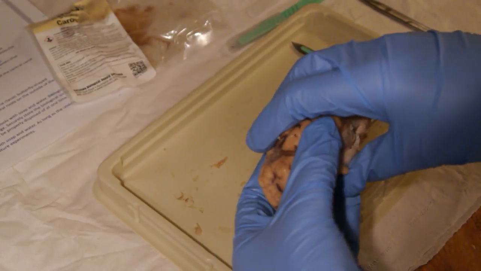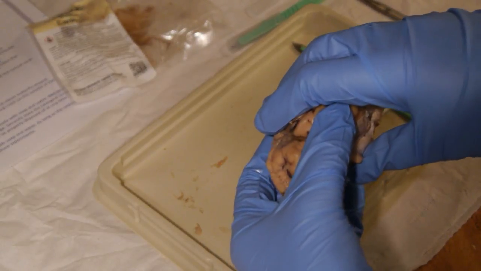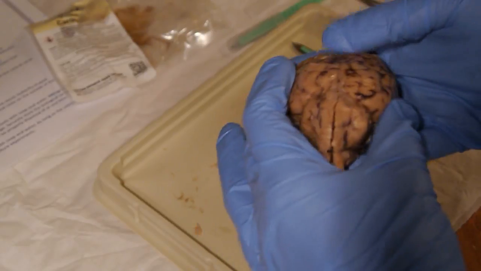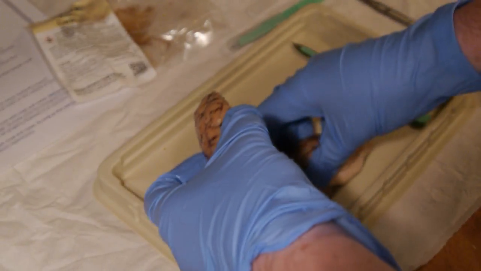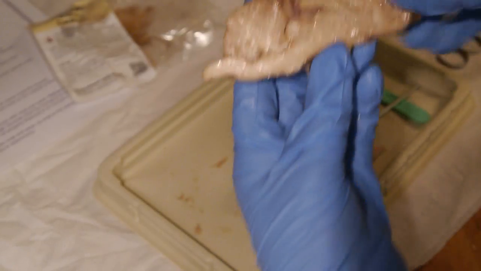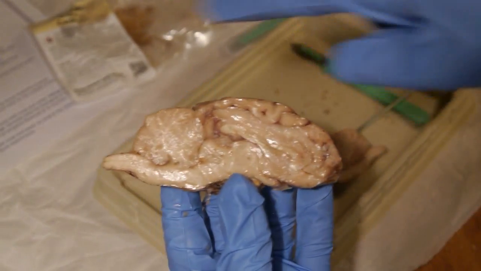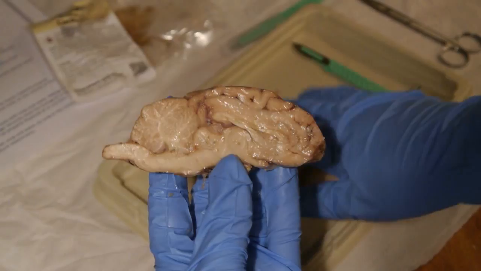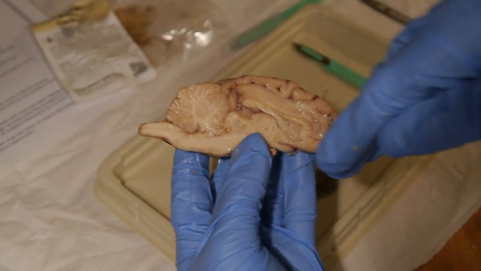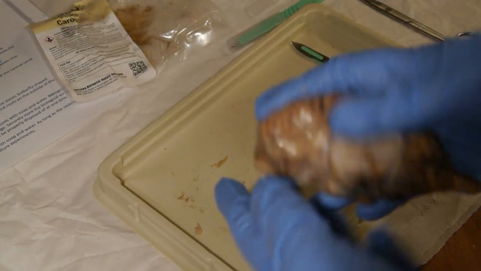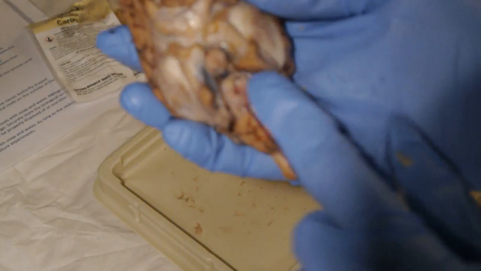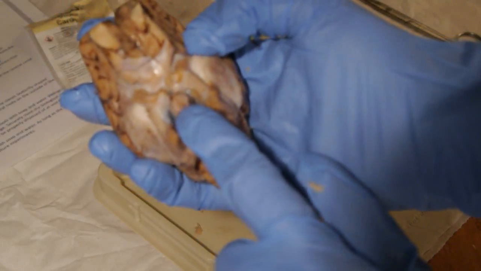Then we have the meninges and the dura mater, which is the outermost membrane of the brain. We have the pia mater, which is the innermost. We have the pituitary gland, which is, I think, right about here on our brain.